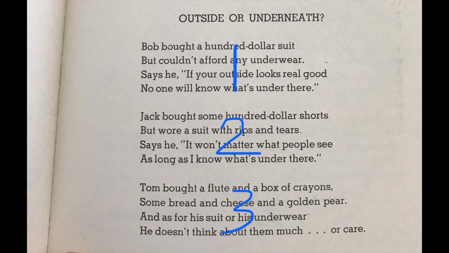If you said 3, you're correct. You can tell by where there is a space in between that there are 3 separate stanzas or verses in the poem.